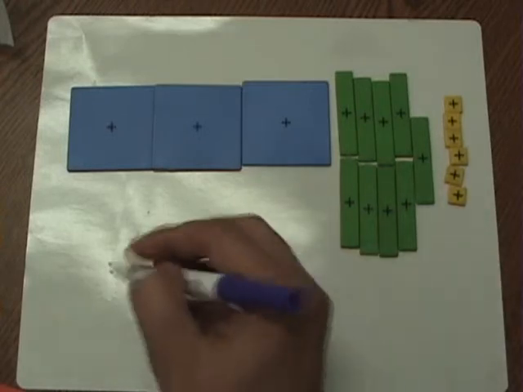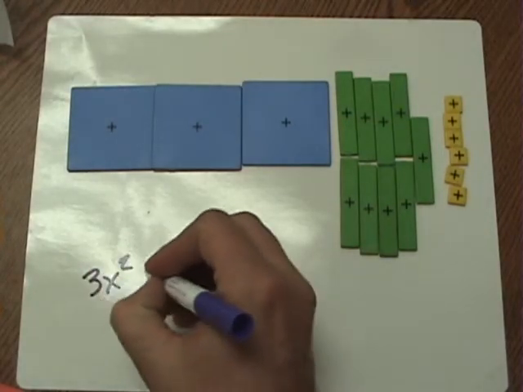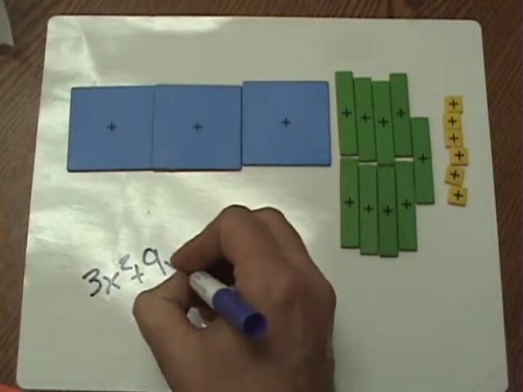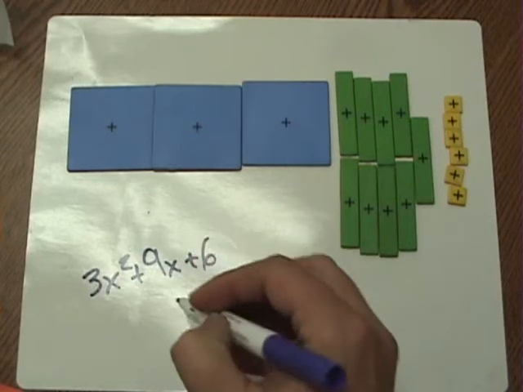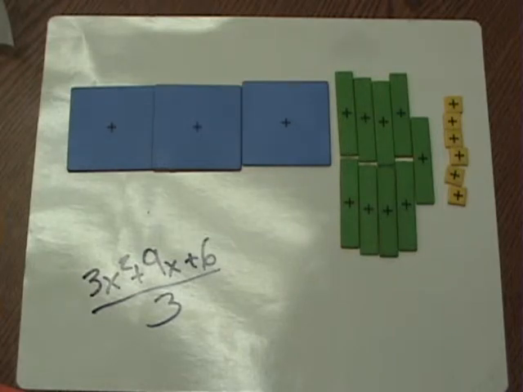Okay, so what we're starting with is 3x squared plus 9x plus 6, and what we want to do is divide this by 3.